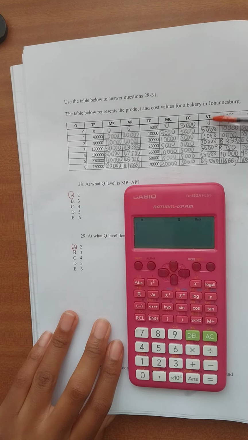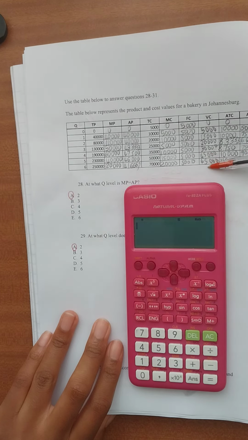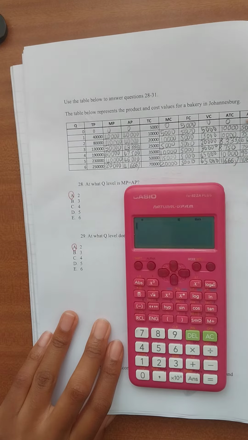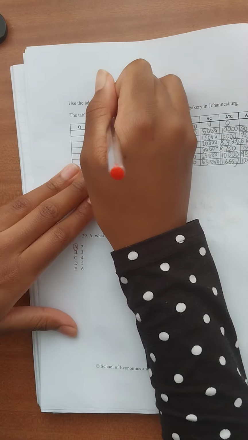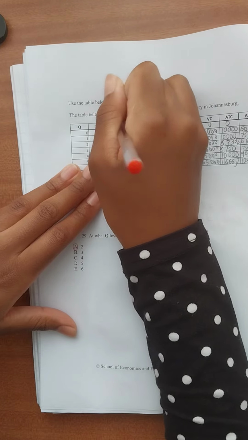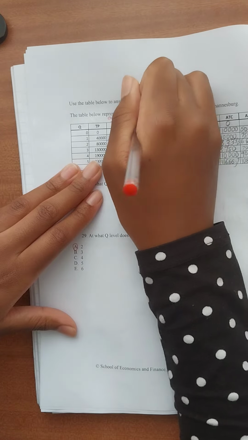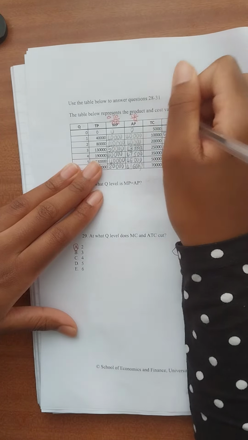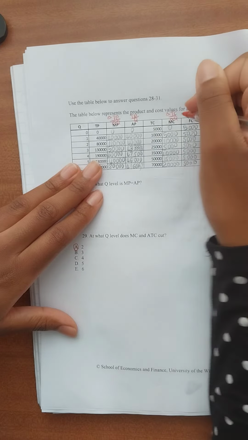Average variable cost is your variable cost divided by your quantity. So you will take these values, divide them by the quantity, get these values. So let me write the formulas down. So it's change in total product over the change in quantity. Total product divided by quantity. Change in total cost over the change in quantity.